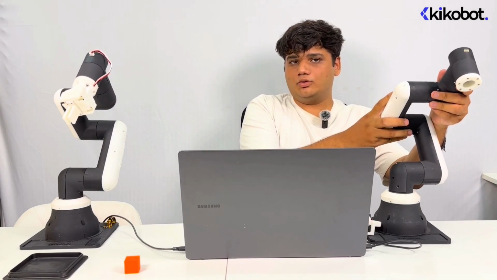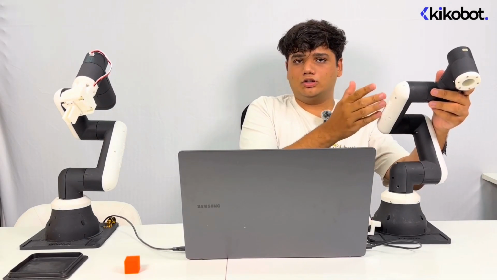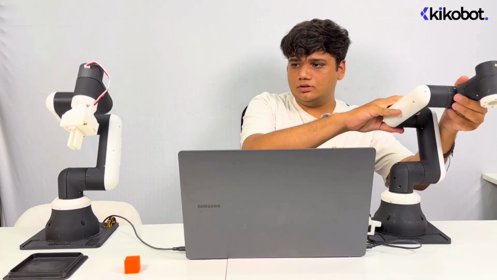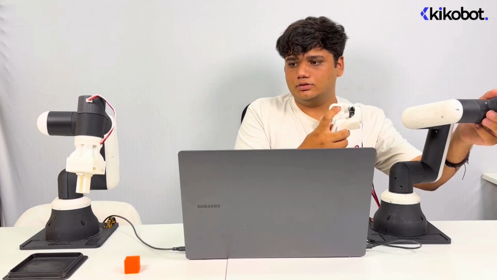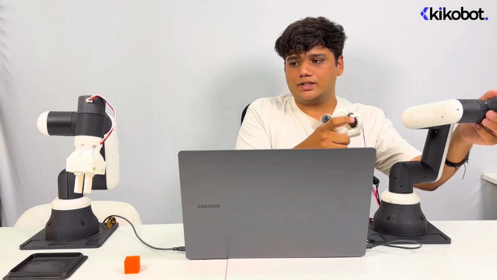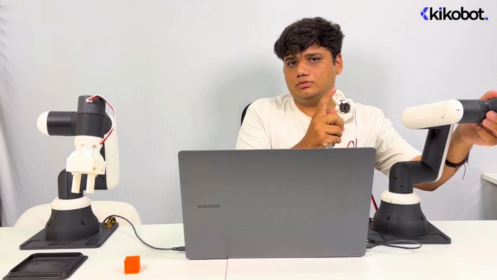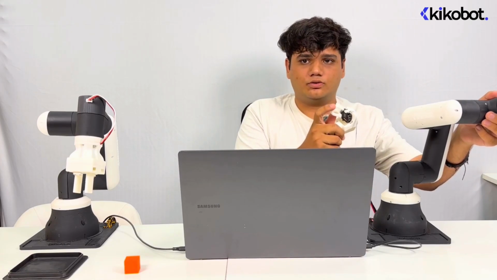This is the leader robot. The follower will follow all the movements done by the leader. And for the gripper's movement, you have this trigger over here. When you open this trigger, the gripper will also open, and when you close it, the gripper will also close.